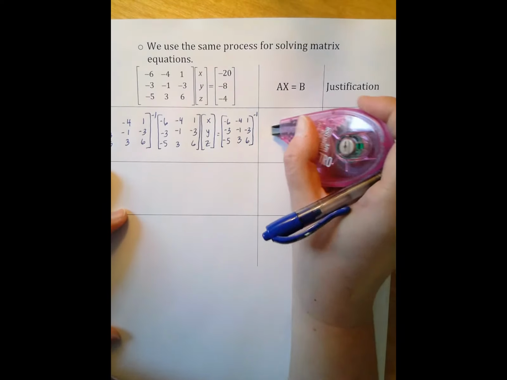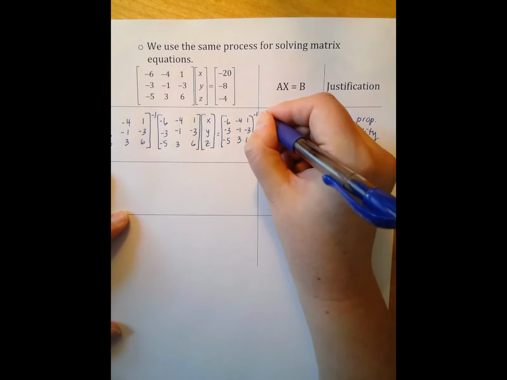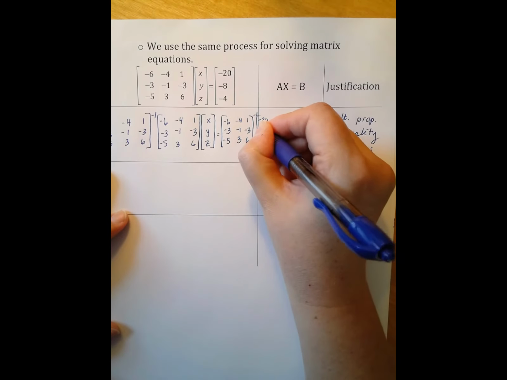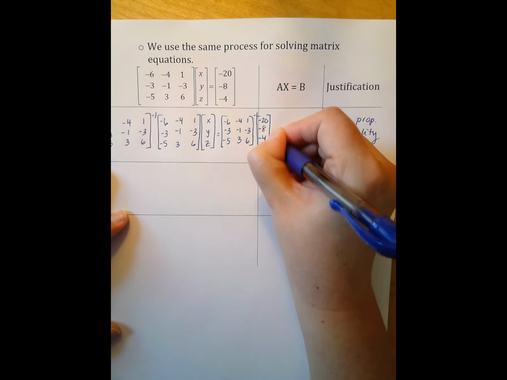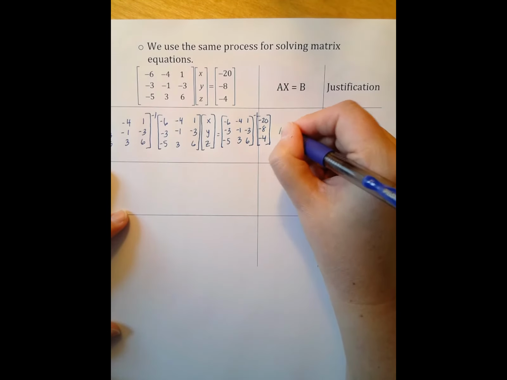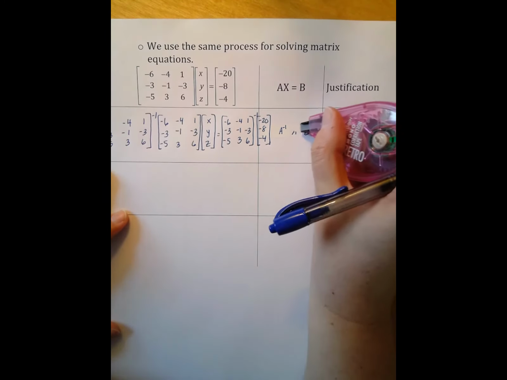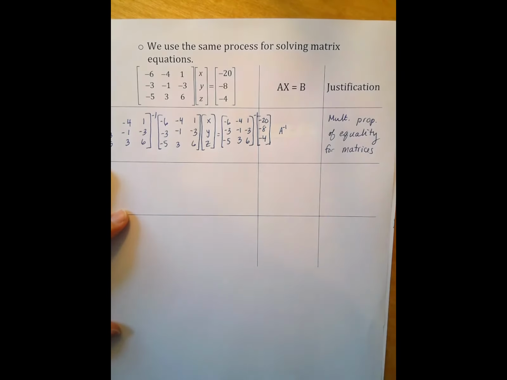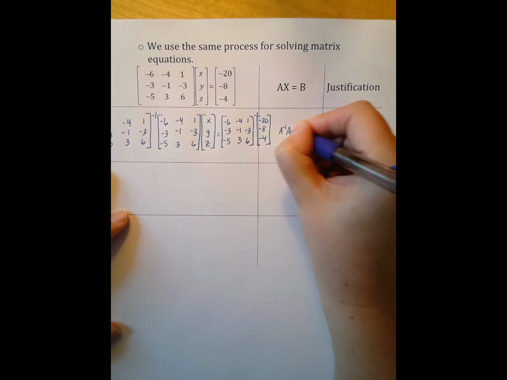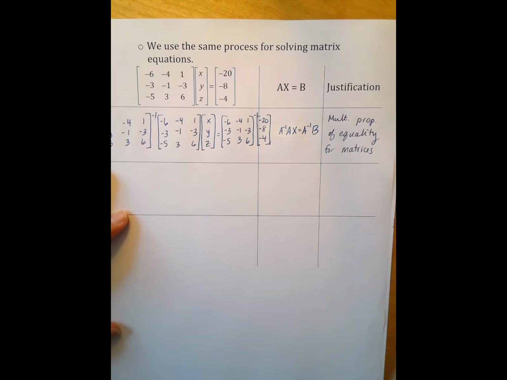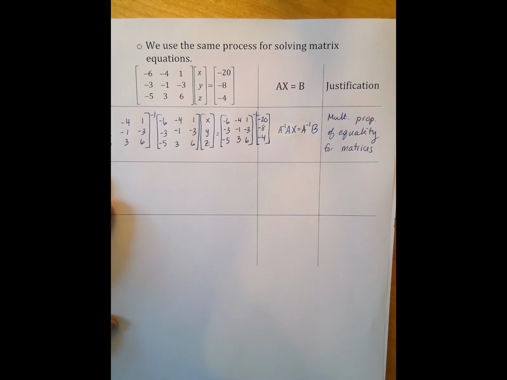Sorry, I ran out of space, wrote a little too big. Multiply that by my constant matrix, -20, -8, -4. So I've got here A inverse times my left-hand side and A inverse times my right-hand side.